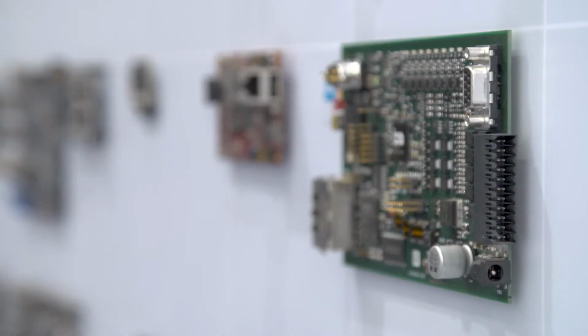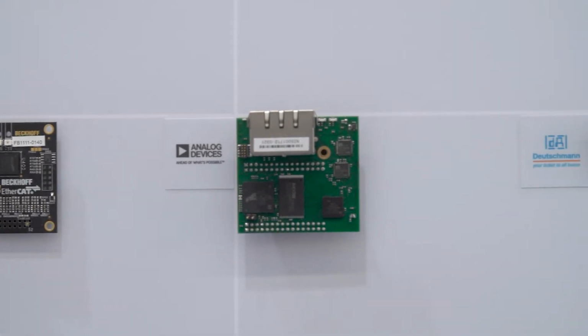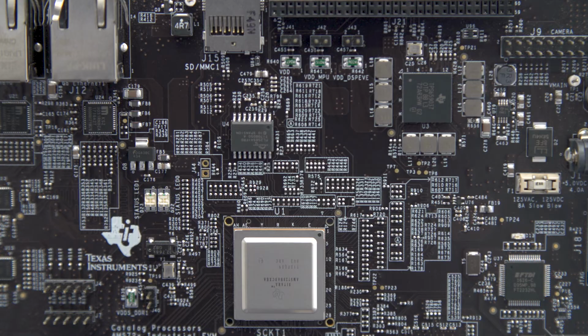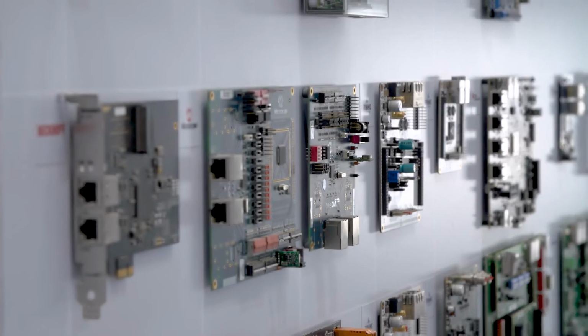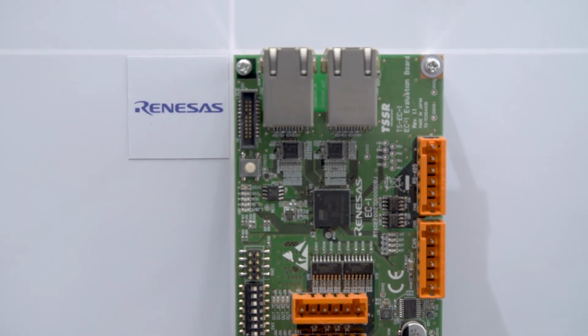For all those who want to implement EtherCAT into their own devices, a comprehensive collection of EtherCAT development hardware and software is available too. EtherCAT slave controller chips, evaluation kits, communication modules, but also software stacks are on display.